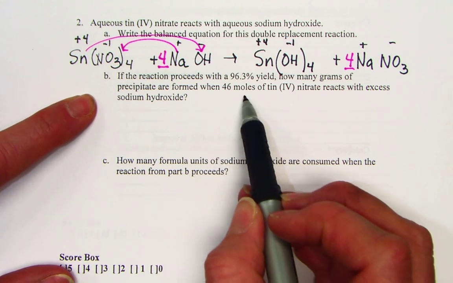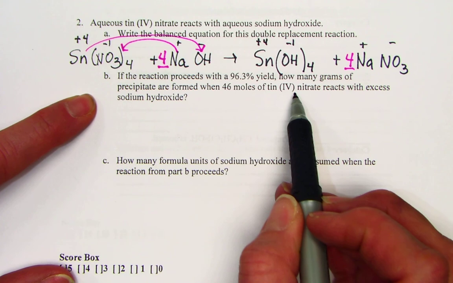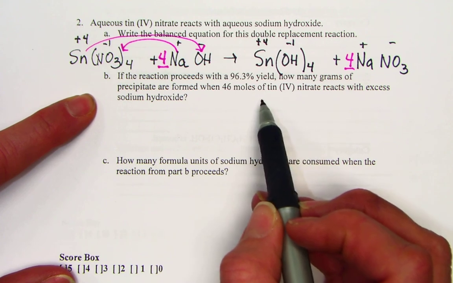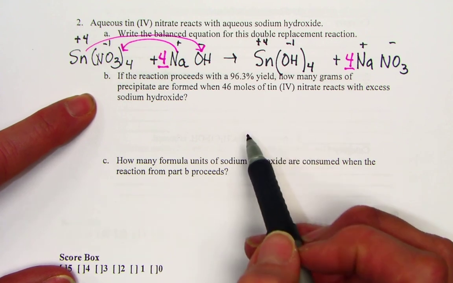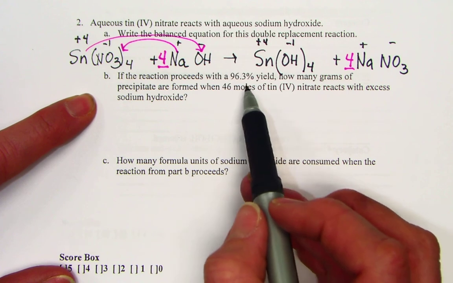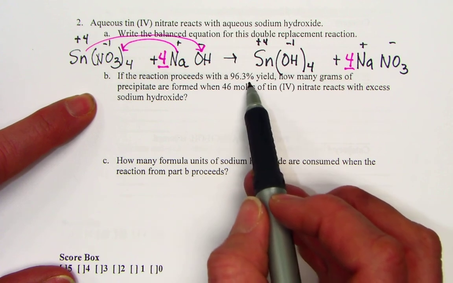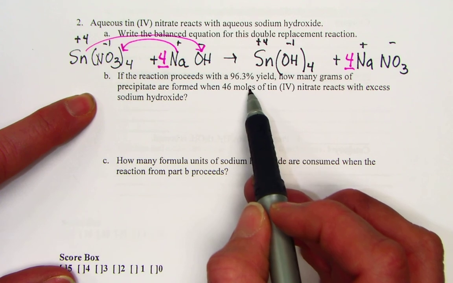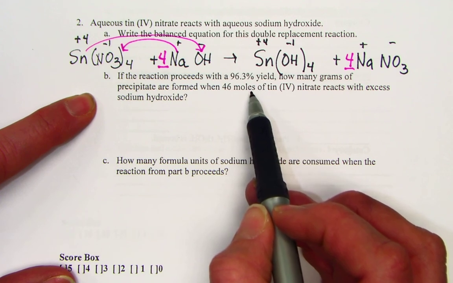We're beginning with 46 moles of tin 4 nitrate and reacting with excess amounts of sodium hydroxide. In this reaction, the efficiency is provided as 96.3%. We will work a stoichiometry problem that will target the theoretical yield.